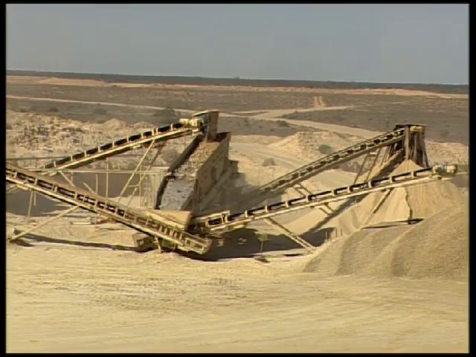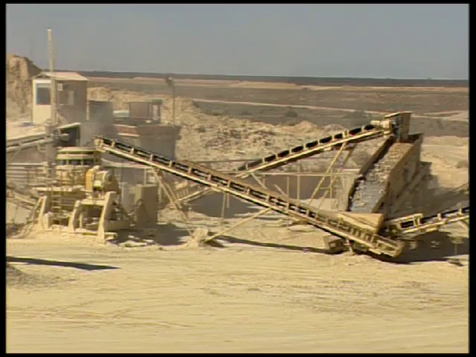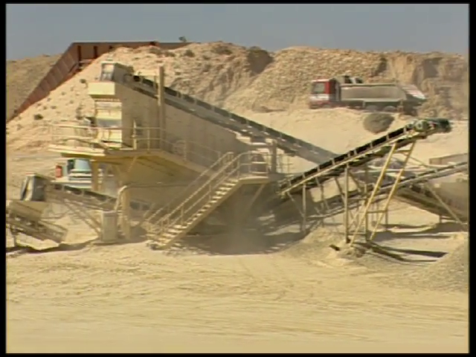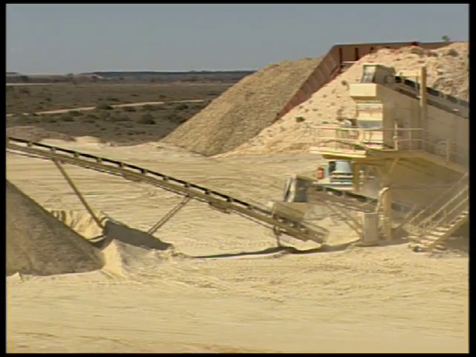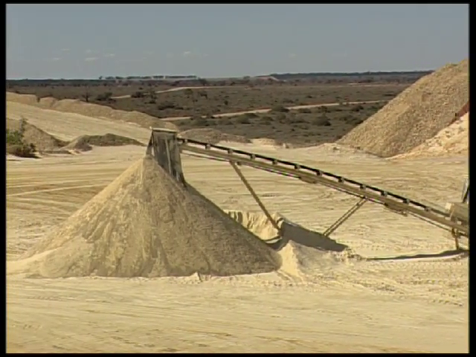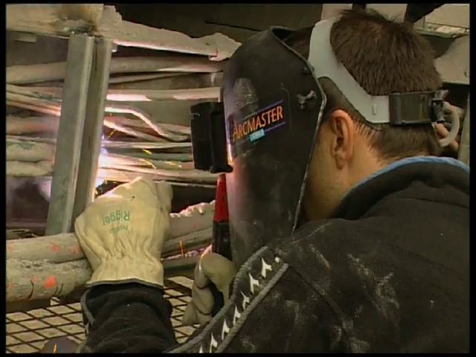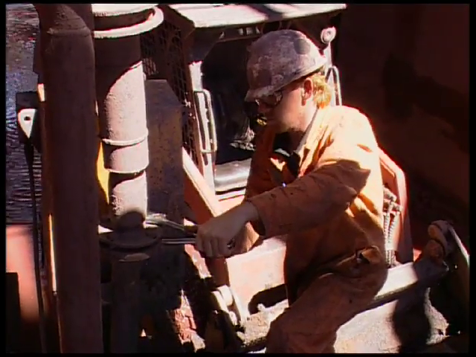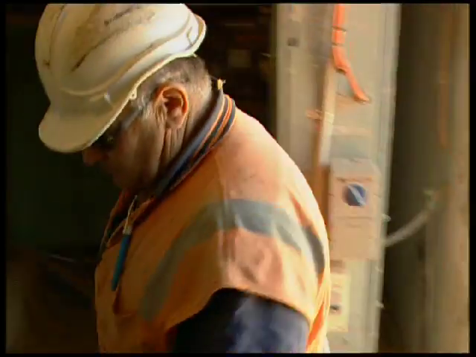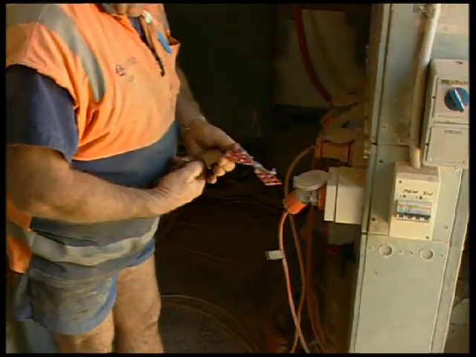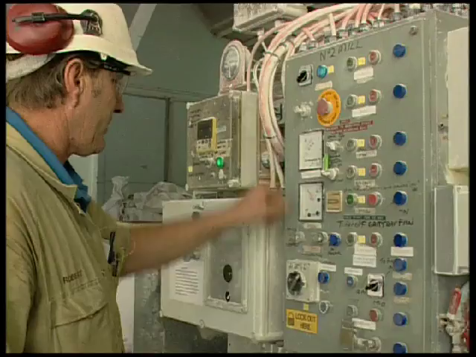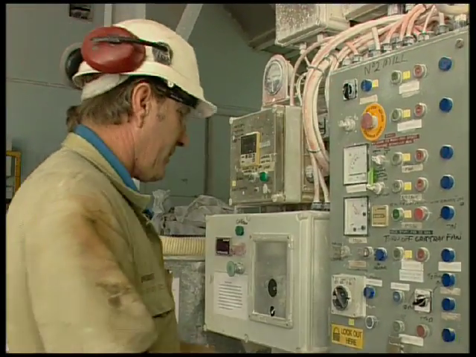This video has been produced as a guide to assist site managers and employees to modify, develop, document and implement their own lockout isolation procedures. Everyone in the workplace has a responsibility for their own health and safety and that of others. The information presented in this video explains what is required to design a good lockout isolation procedure and uses step-by-step demonstrations.